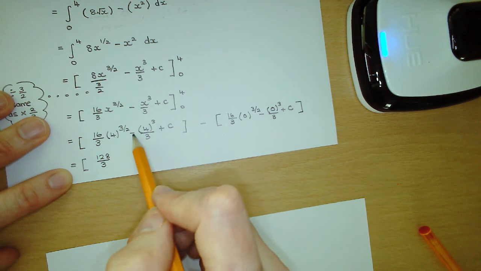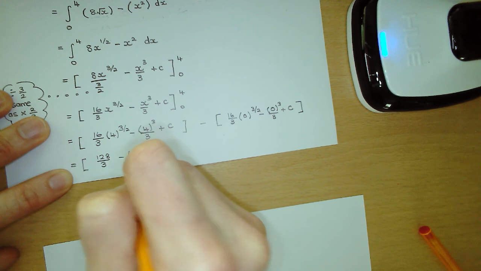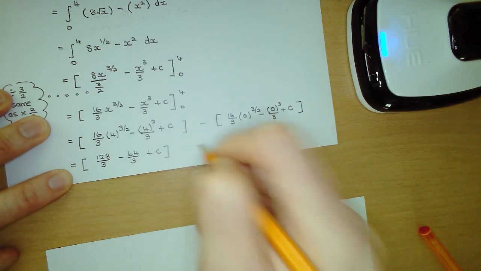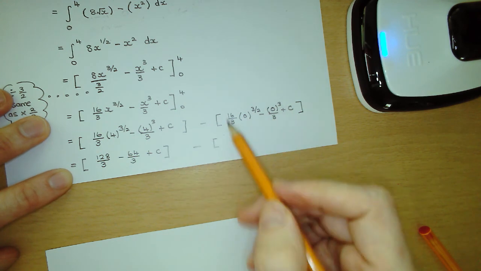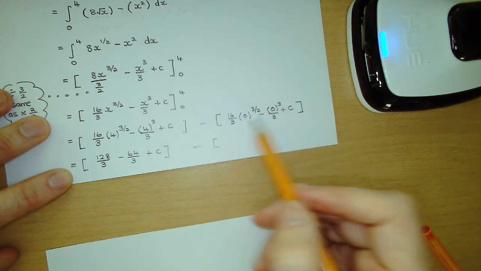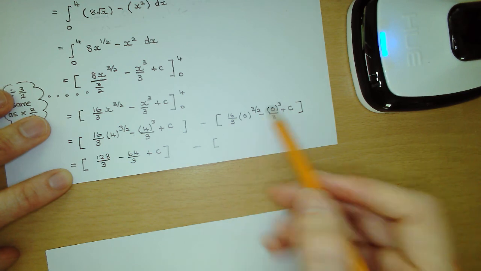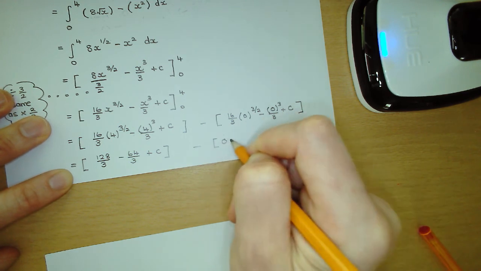And then multiplied by the minus, that's minus 64 over 3. Then plus c, and then go to copy down our minus, go to our other square bracket. This is all going to be nothing. Nothing to the power 3 over 2 is nothing, times 16 over 3 is nothing. We're subtracting nothing and adding c, so we've got nothing plus c.